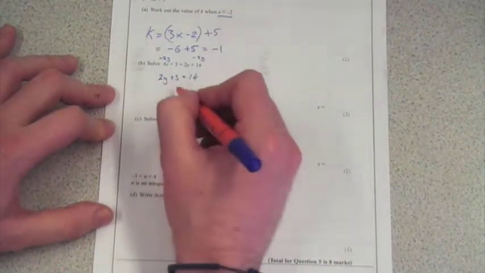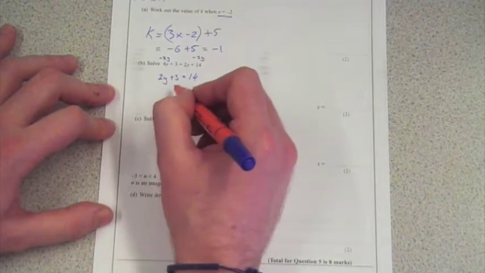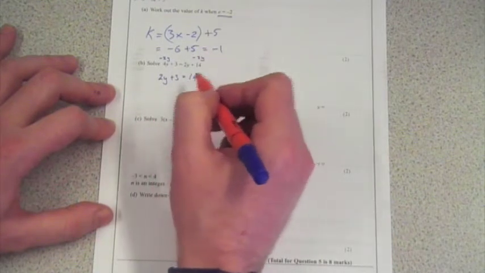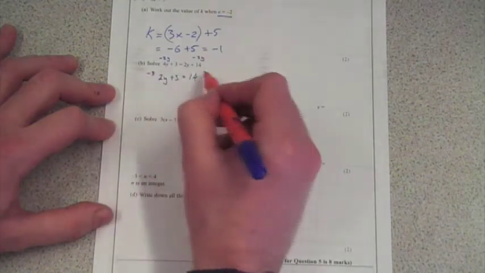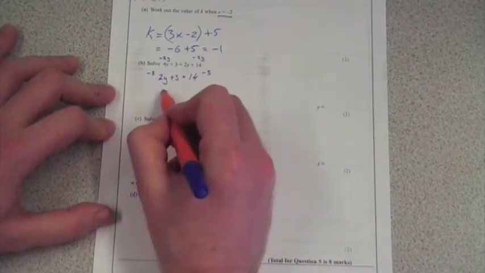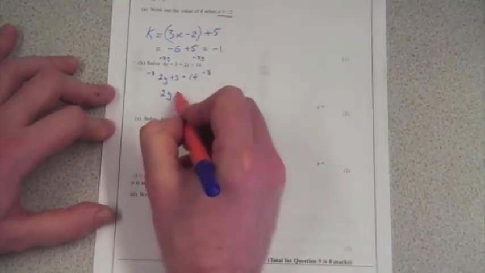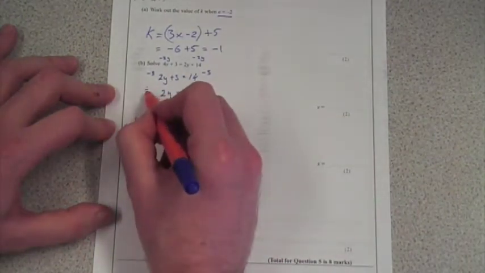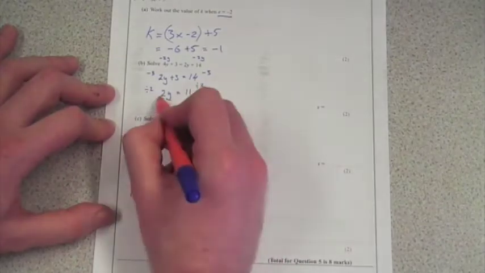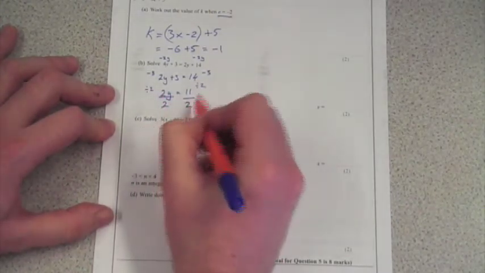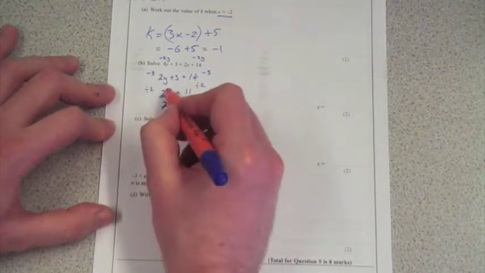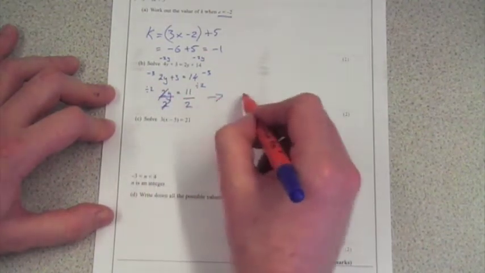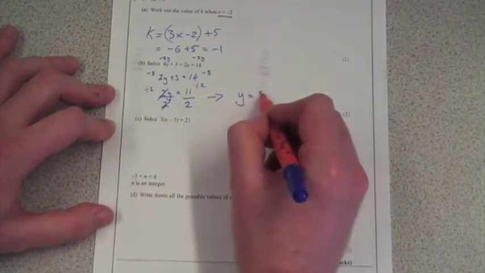Next thing we're going to do, remembering we want to get y on its own and on one side, numbers on the other side also. We're going to take away 3 from each side. So that leaves us with 2y equals 11. Remember, we still want to get y on its own, so we're going to divide both sides by 2. We can cross off our 2 here, and that leaves us with y equals 5.5.